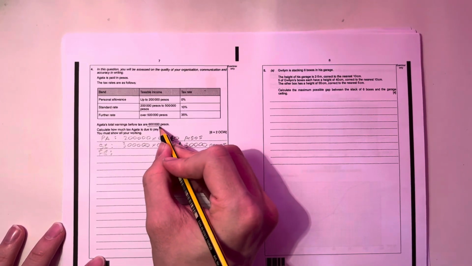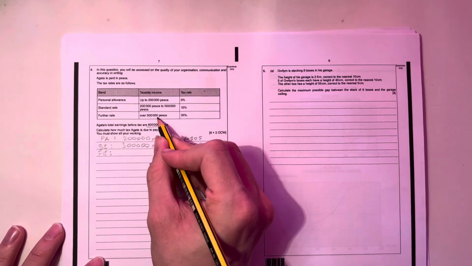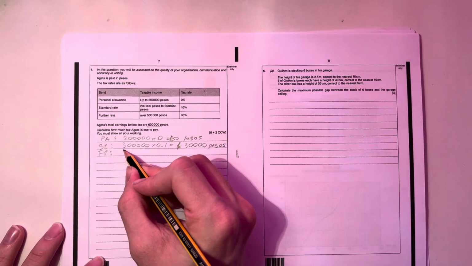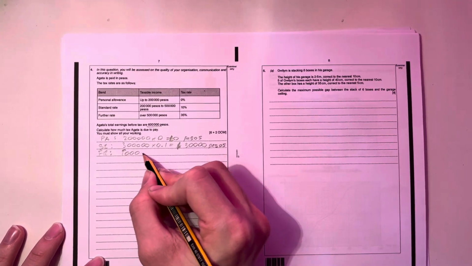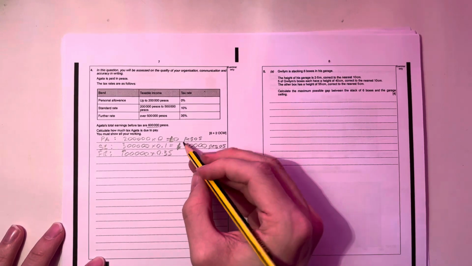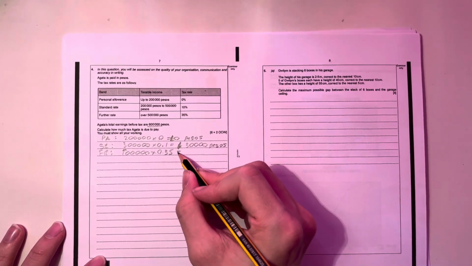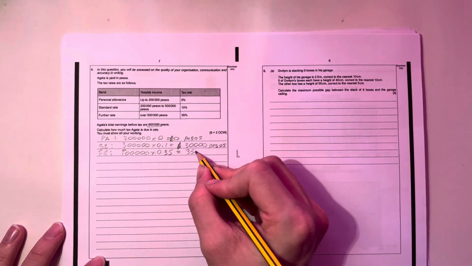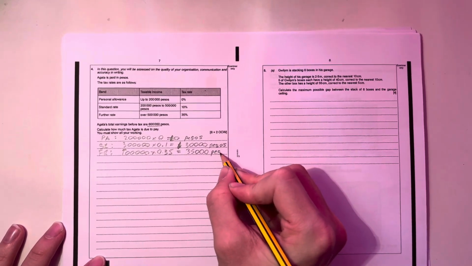So they're paid 600,000 and anything over 500,000 is taxed at 35%. So this would be 100,000 at the 35% rate. And the multiplier for finding 35% is 0.35. And this is quite a nice one because it's simply 35,000 pesos.